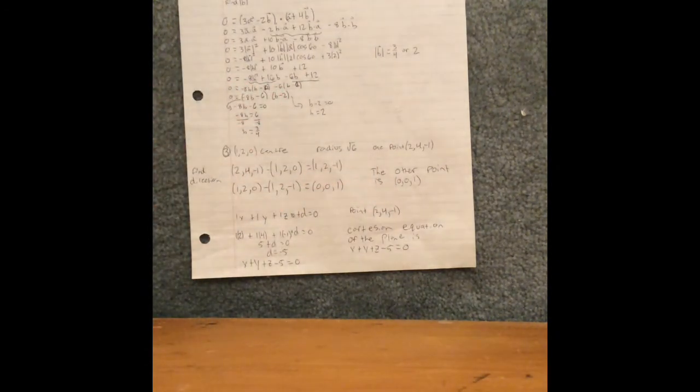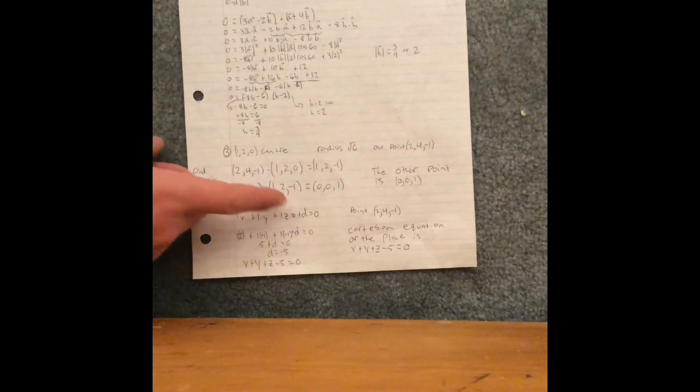So now we need to find the Cartesian equation of a plane that is tangent to the sphere at the point 2, 4, and negative 1. So we know from our equation of the sphere that the coefficients are 1x, 1y, and 1z. So we need to find the d value that would make this statement true. So we have our point, which is 2, 4, and negative 1. So we plug those in, and we get 5 plus d equals 0.